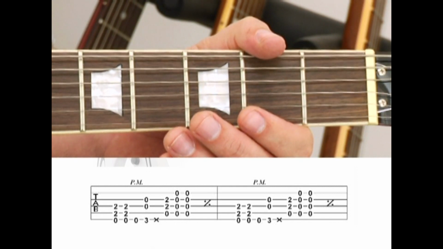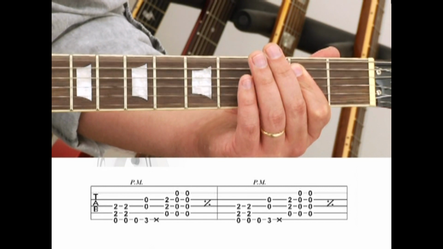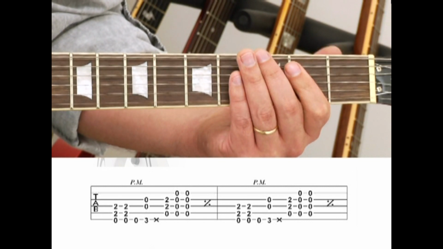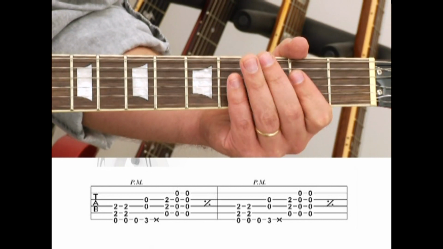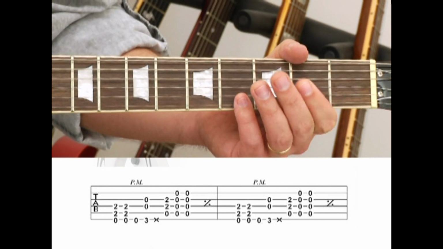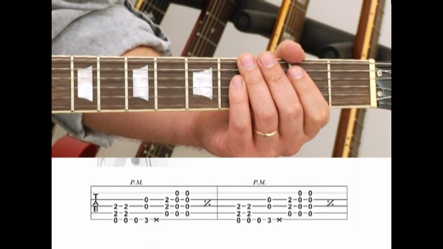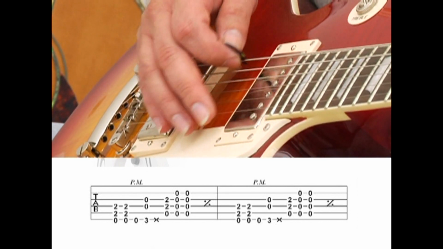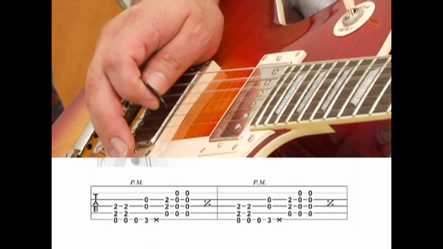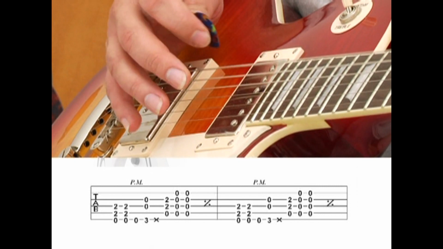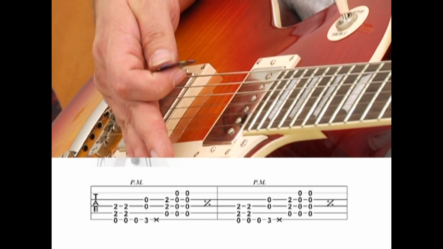Next, you see a repeat symbol. So we have E5, E5, single E note, G5, muted note, A5, open strings, open strings. Then the sheet music repeats. The count is 1 E and a, 2 E and a, 3 E and a, 4 E and a.